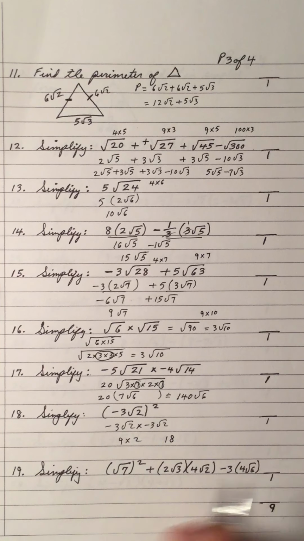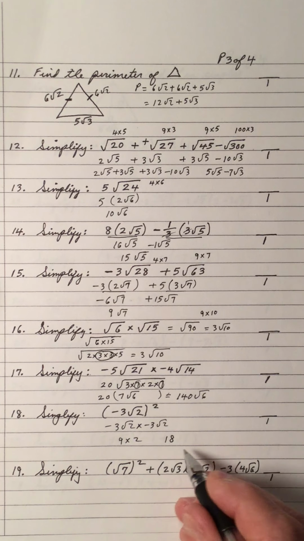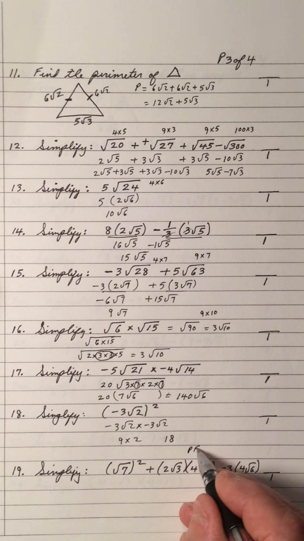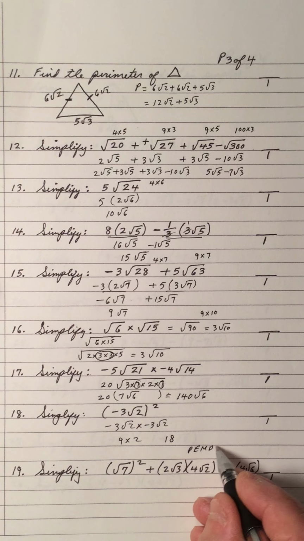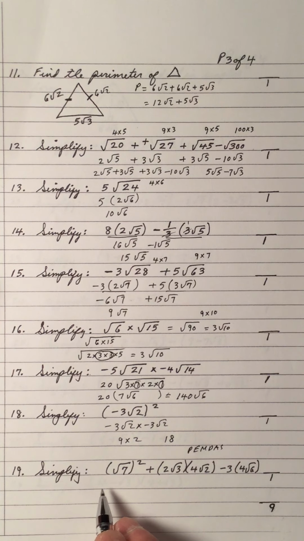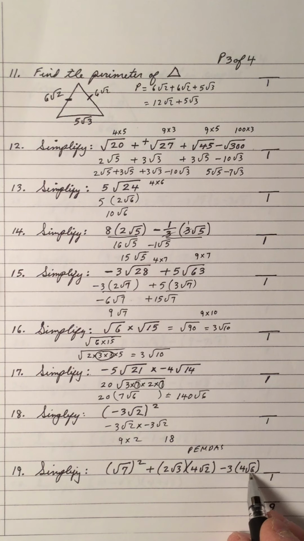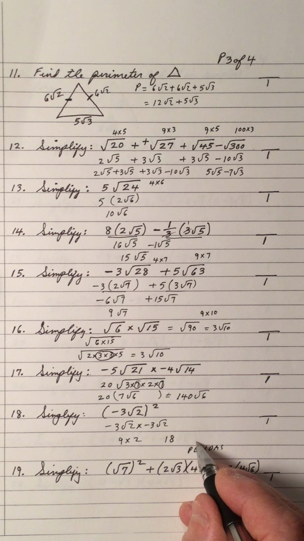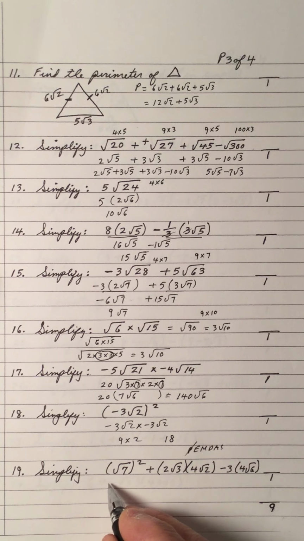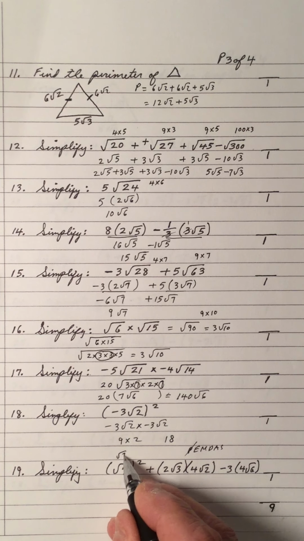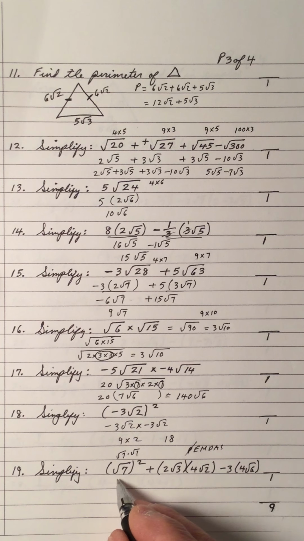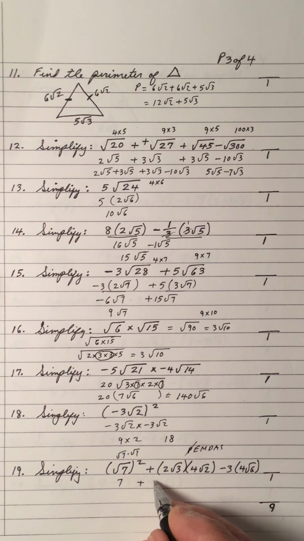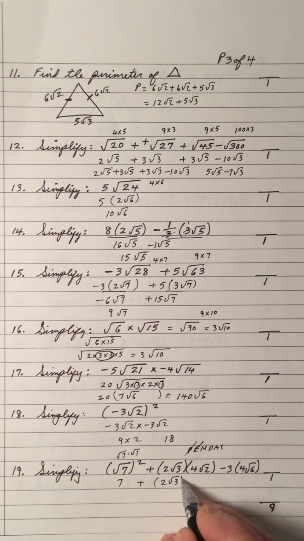Number 19, simplify. And again, think about PEMDAS, or BEDMAS. Can we simplify inside, root 6, root 2, root 3? No. So we can't simplify. We have to do the exponent. So root 7 squared is root 7 times root 7. So that's a 7. So I have my exponent done. Now I'm only doing one step at a time.